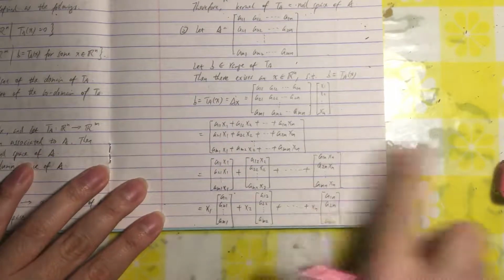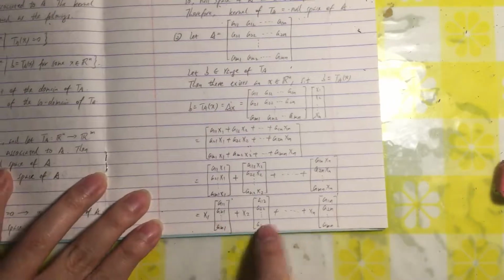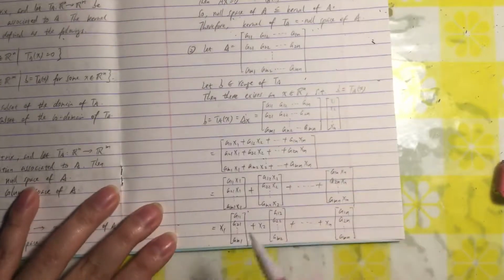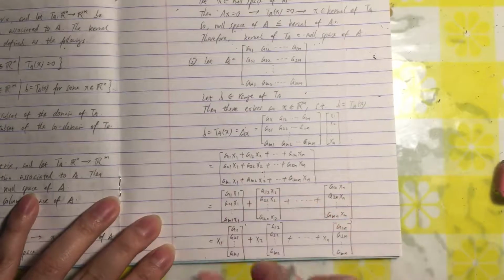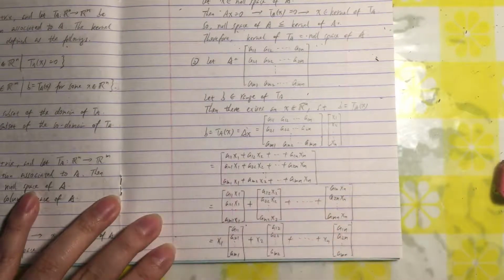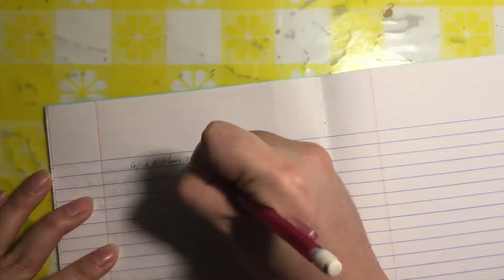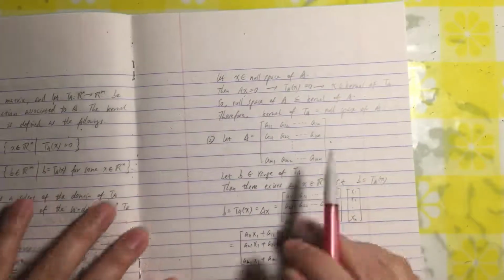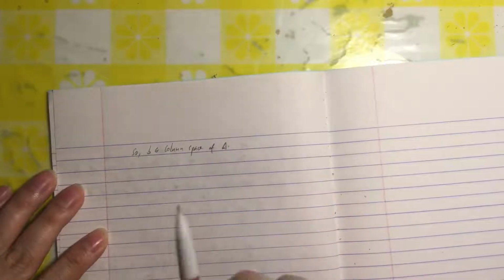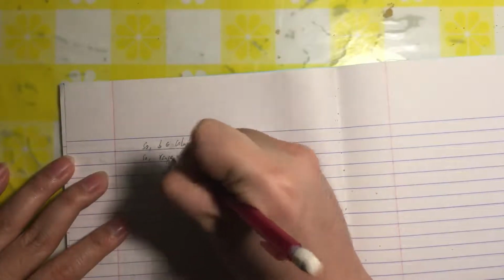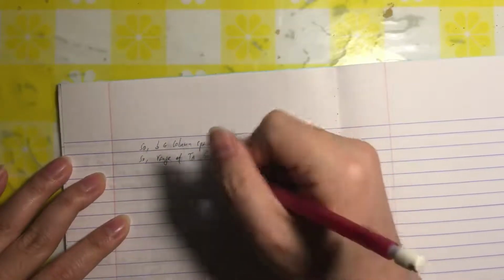Those are column vectors in matrix A. Since I can write B as a linear combination of column vectors in matrix A, that means B belongs to the column space of matrix A. Since every element in the range of T sub A also belongs to the column space of matrix A, that means the range of T sub A is a subset of the column space of matrix A.